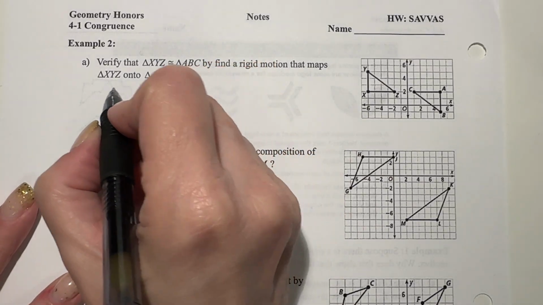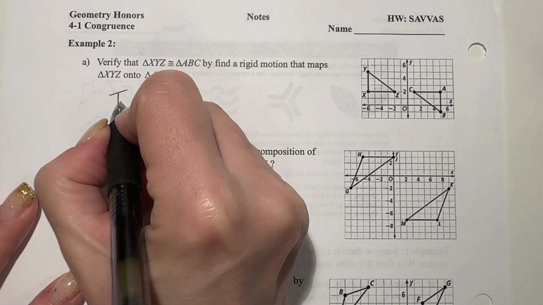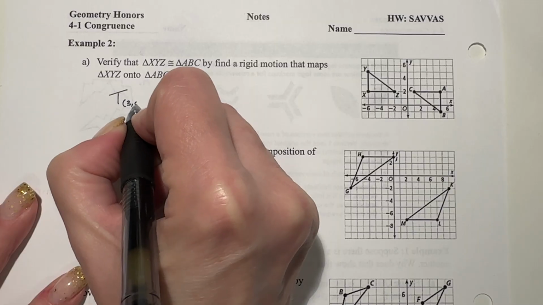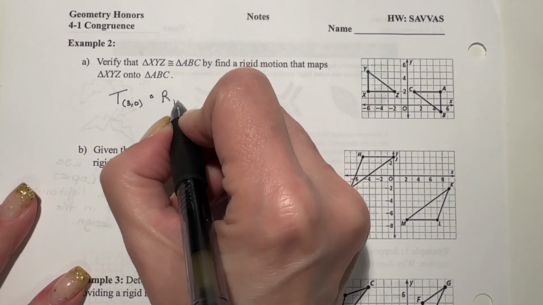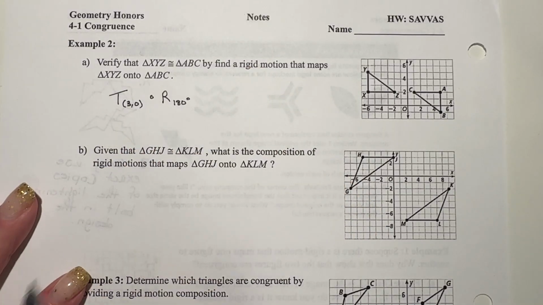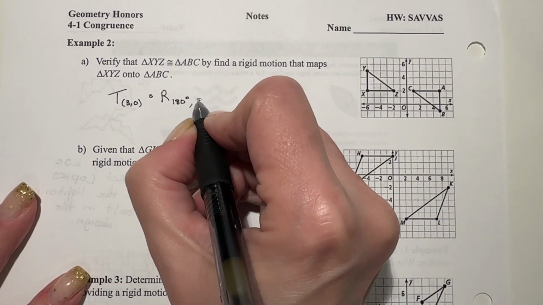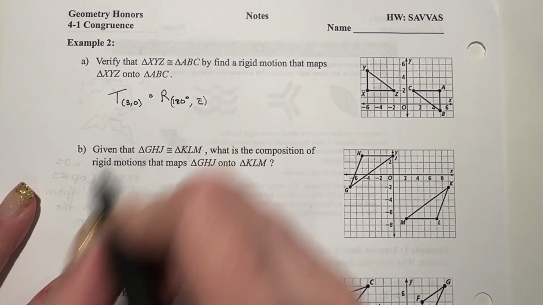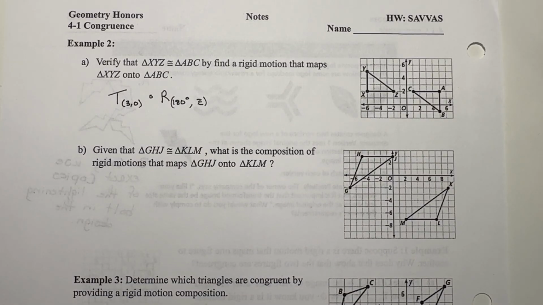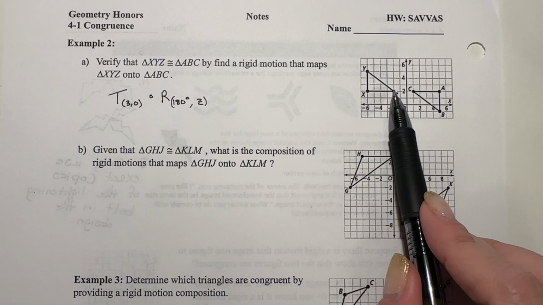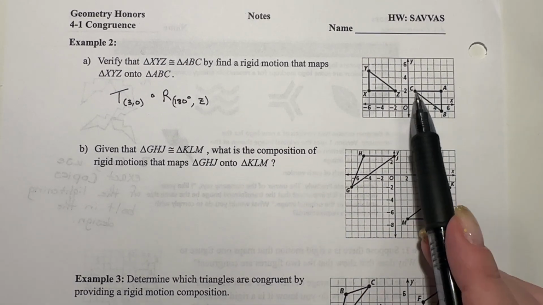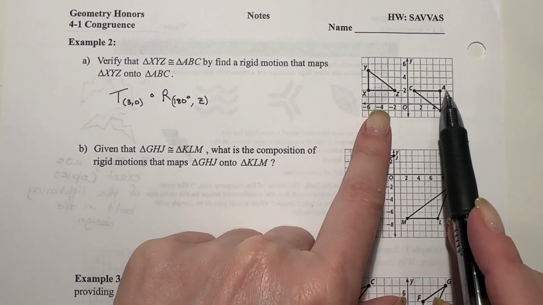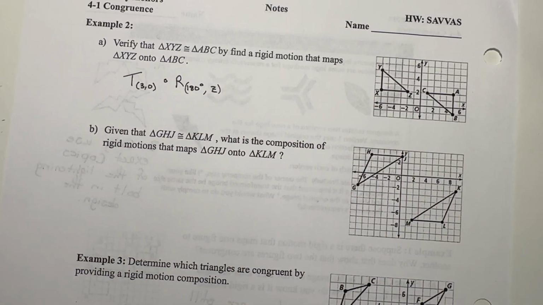Okay, so when I was doing this originally, I thought about this. Translate 3, 0 after a reflection of 180 degrees around point Z. So that's the first one that popped in my head. Now why? I don't know, but that's what popped in my head, was to rotate around this point so that now my figure has an orientation that's, like this, but it needs to be shifted to the right.